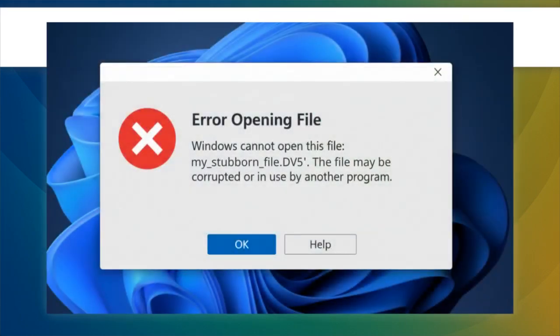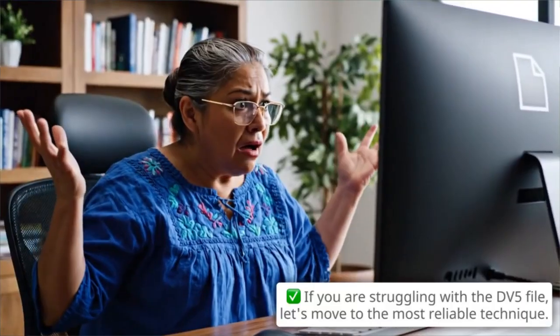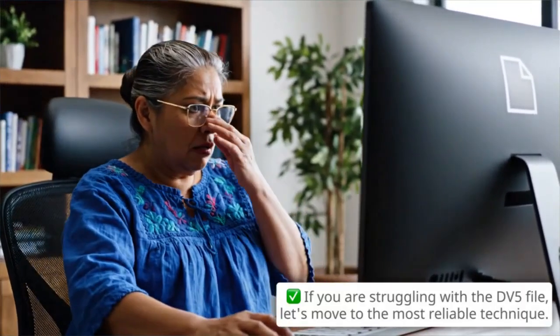If the DV5 file still will not open, there is no need to stress. General troubleshooting won't work on this DV5 file due to its complexity. We need to check off these specific items before we can attempt the solution.